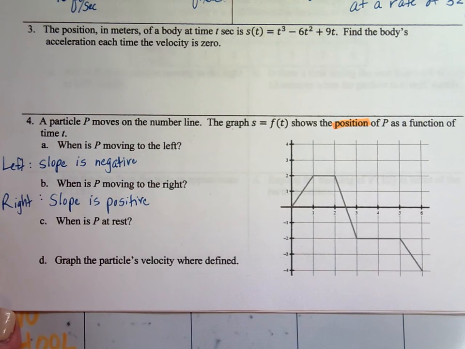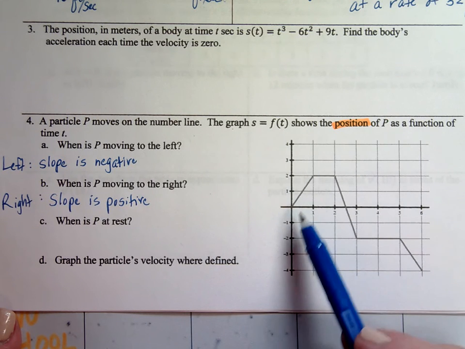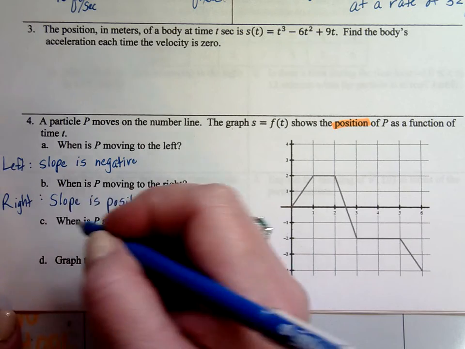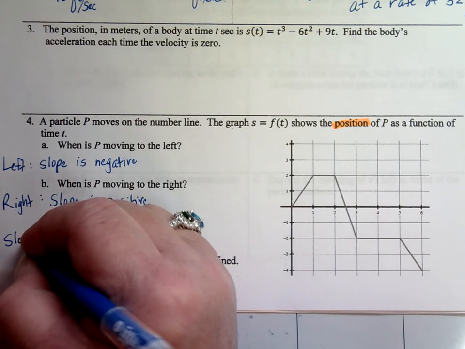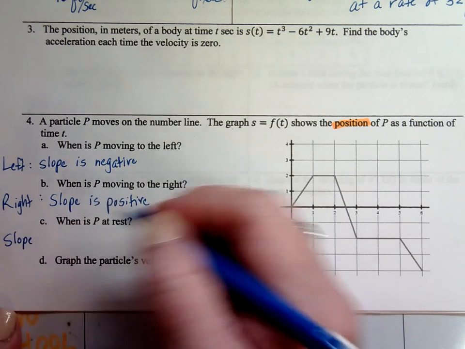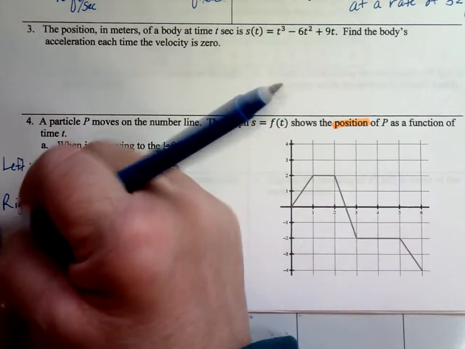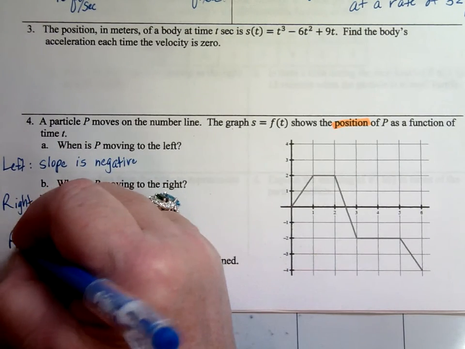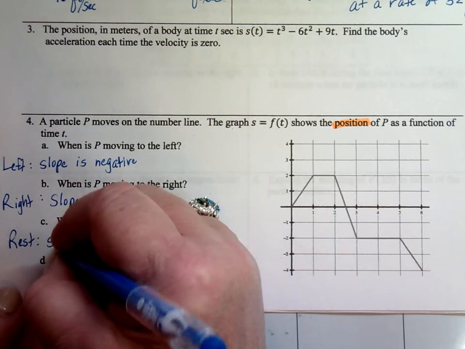All right, so let's see. Moving left. If I take this graph and just take each piece, oh, by the way, it's at rest when it's constant, when the slope is 0. If I keep it consistent with how I wrote it, it's at rest when the slope is 0.